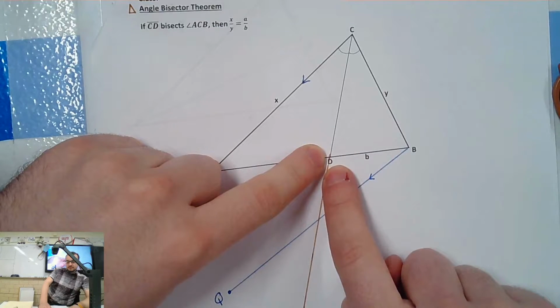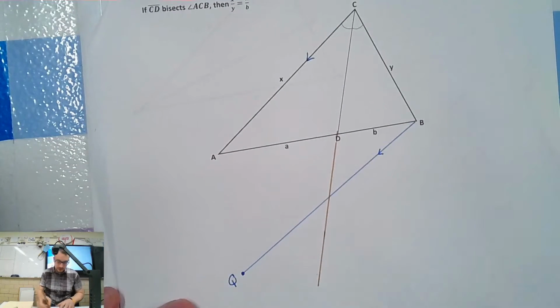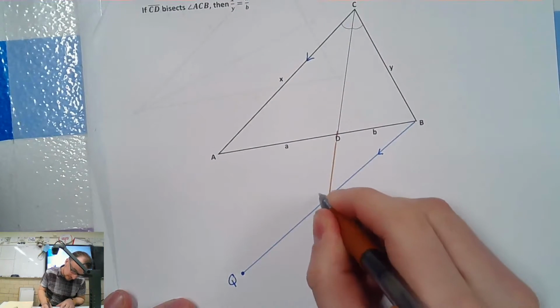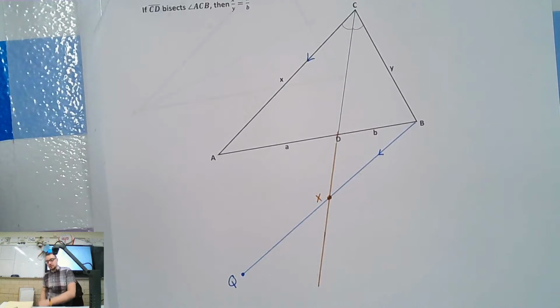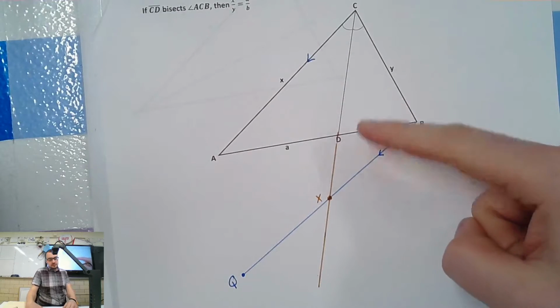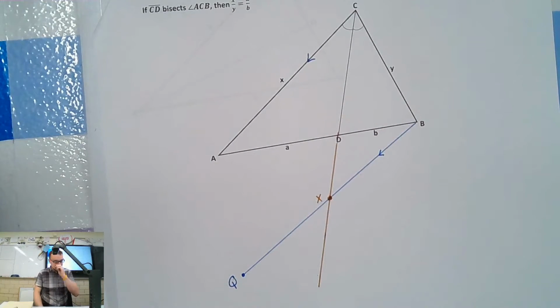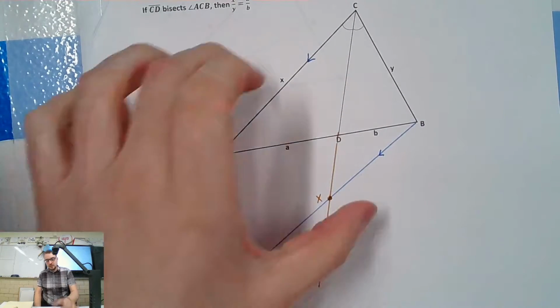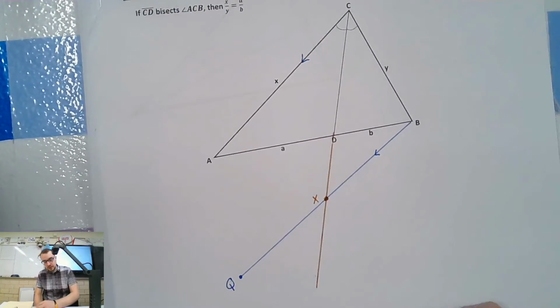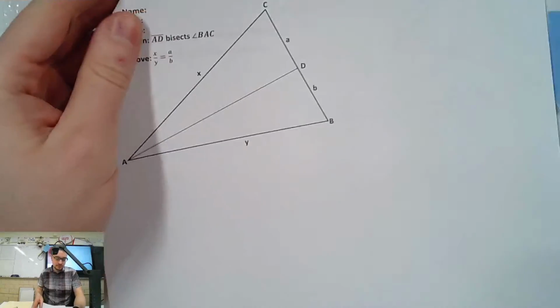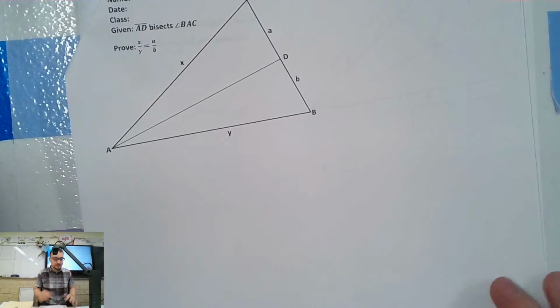What's the point at the bottom? Let's call this X. You don't need to copy this down yet. I'm just showing you the general idea. So these two triangles we're going to prove similar. And then we're going to use the property of these parallel lines to get the rest done, more or less. All right, so let's flip it over. Let's take a gander at this.